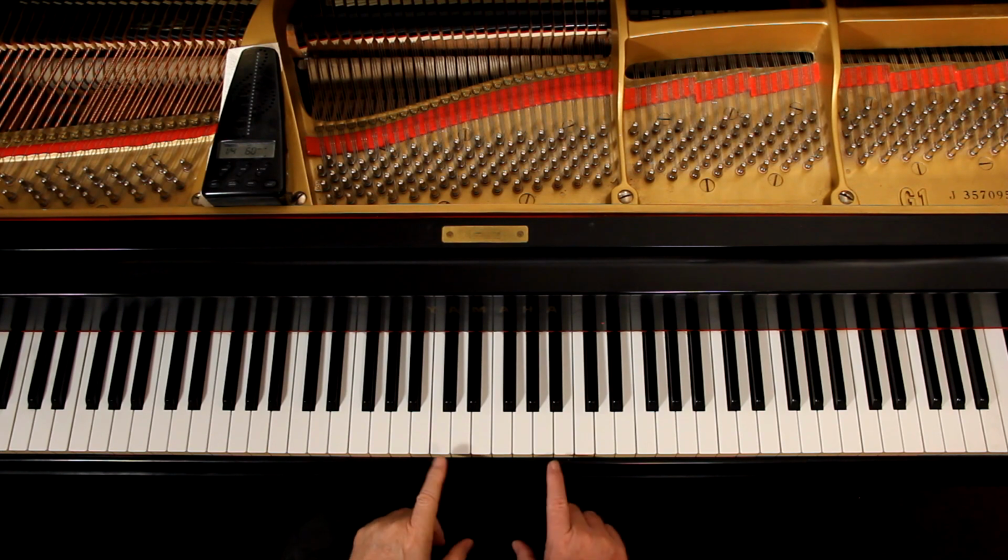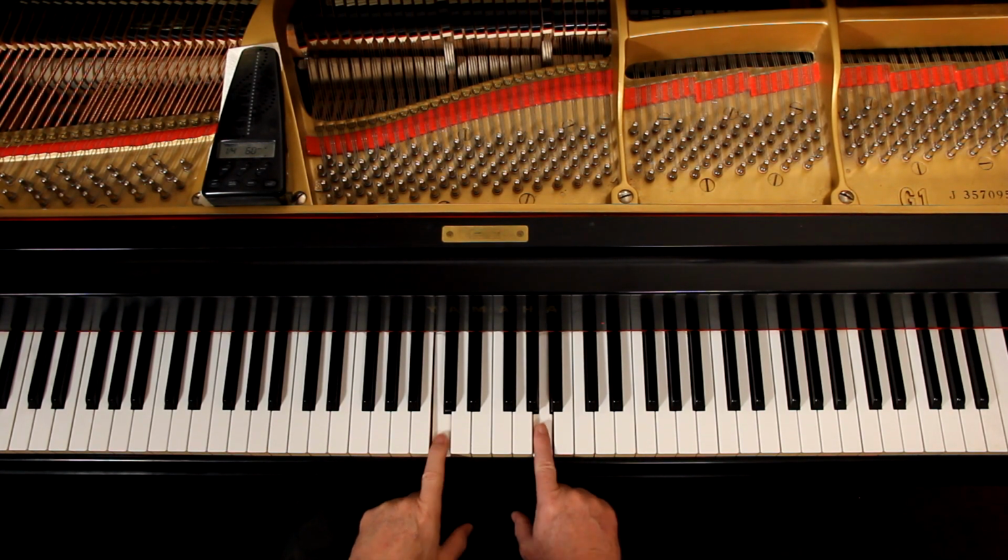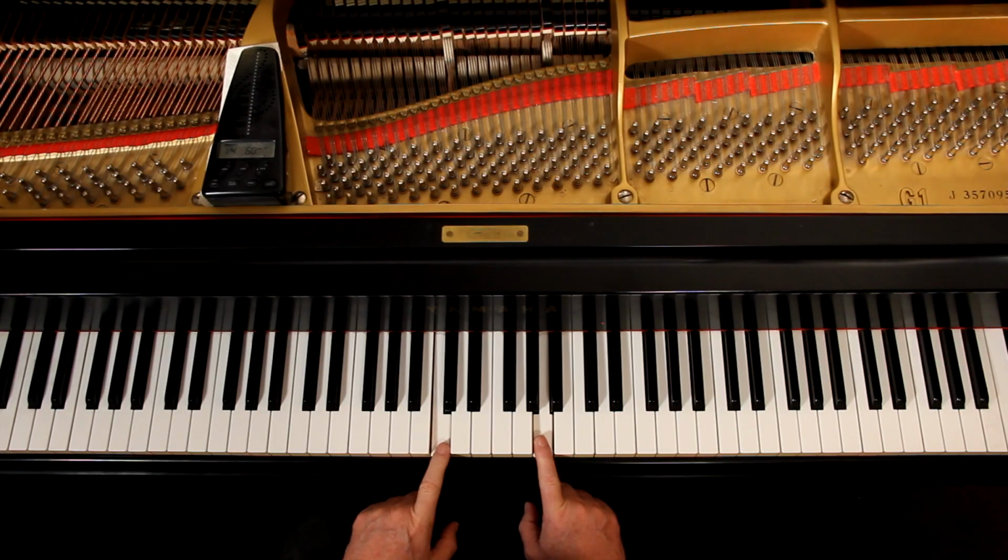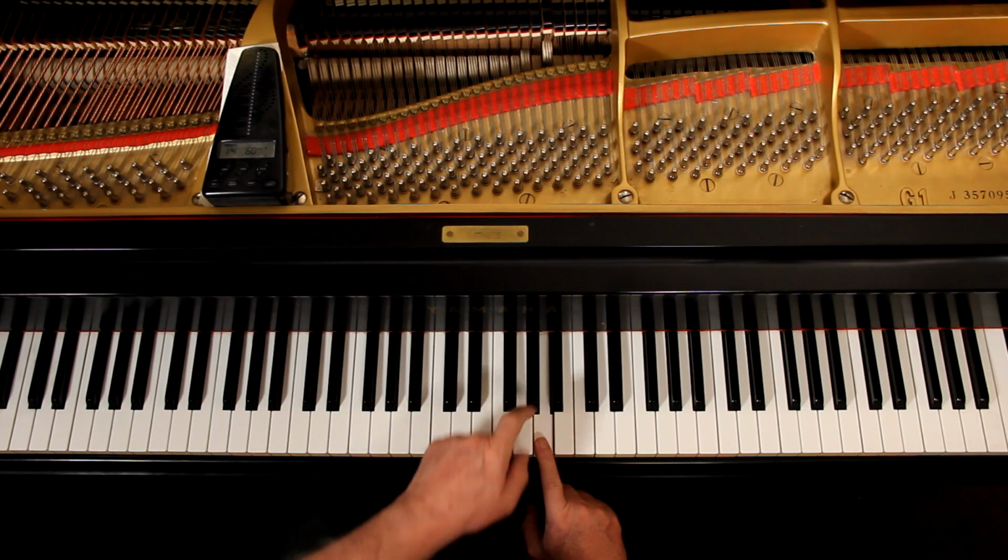You figure an interval out by counting up. Start with the note you're on, the note involved. That's 1. We don't start with 0 here. We start with 1. And you simply count up, and the number you end up with is the interval. So let's say I have this, and I want to know the interval between those two notes. I simply count up. 1, 2, 3, 4, 5, 6. That is an interval of a sixth.